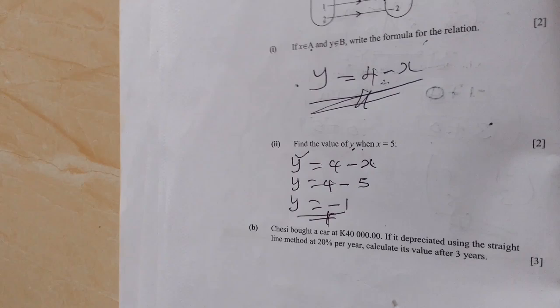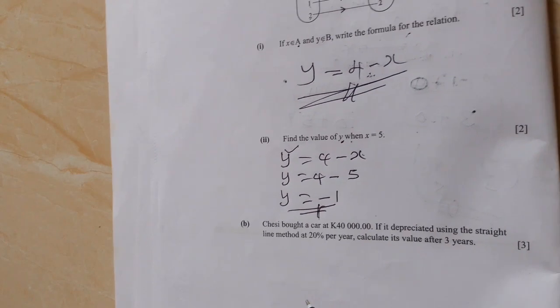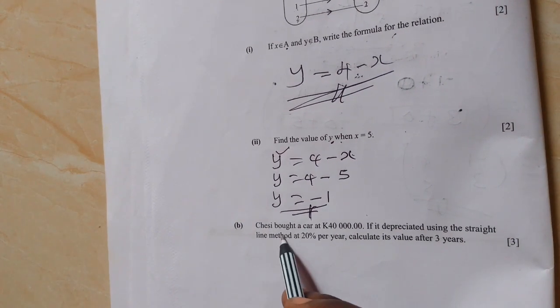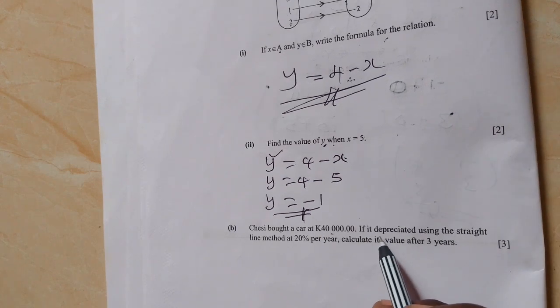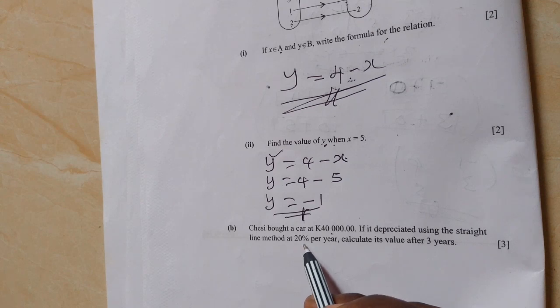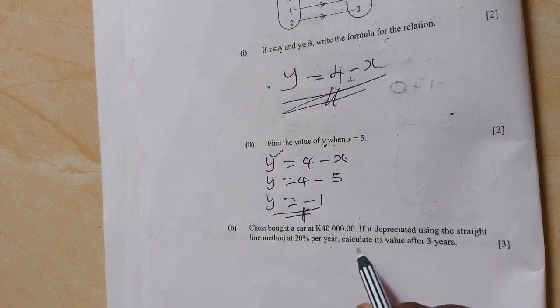Okay, let's go to question 3b. Question 3b, which says Chelsea bought a car at 40,000 kwacha. If it depreciated using the straight line method at 20% per year, calculate its value after 3 years.